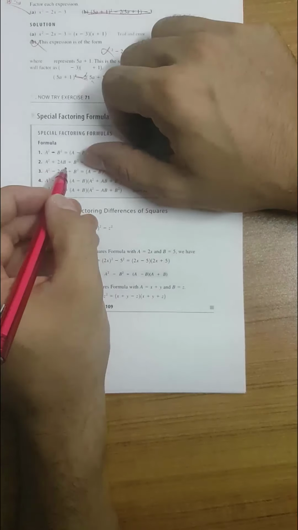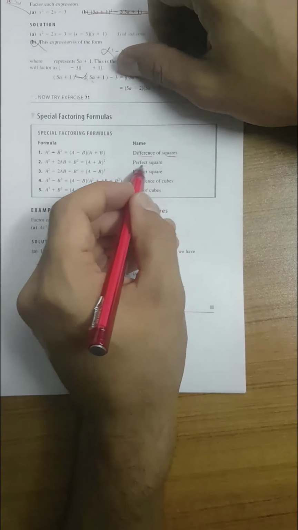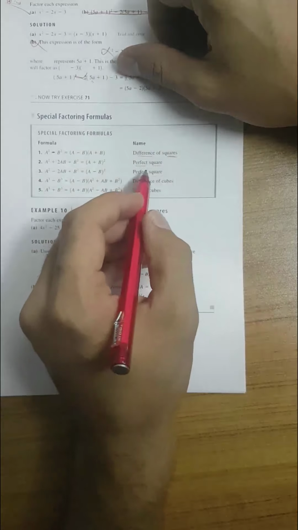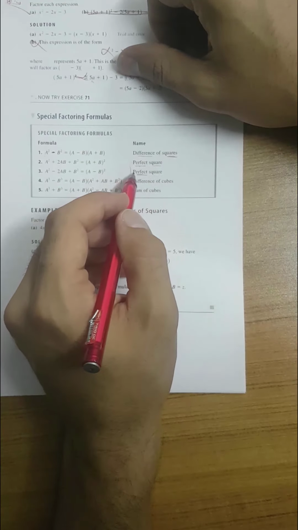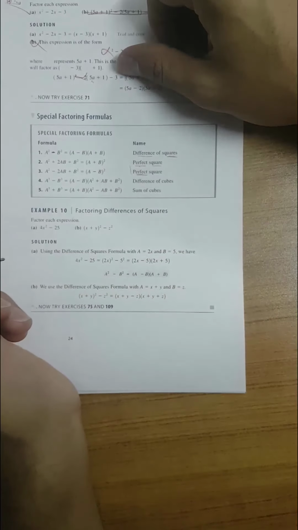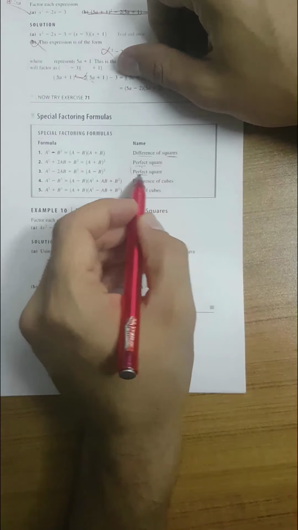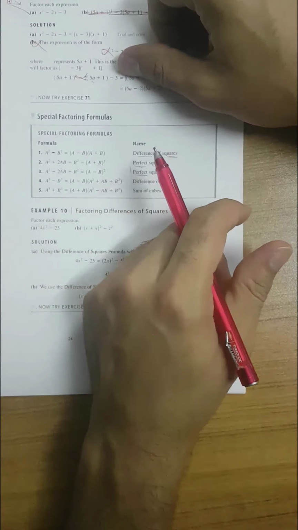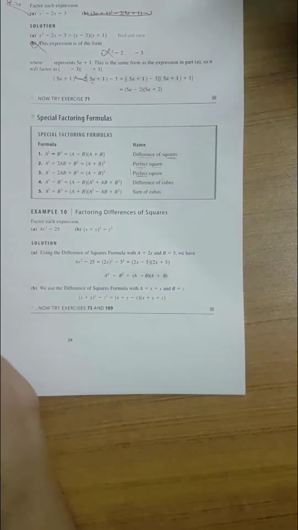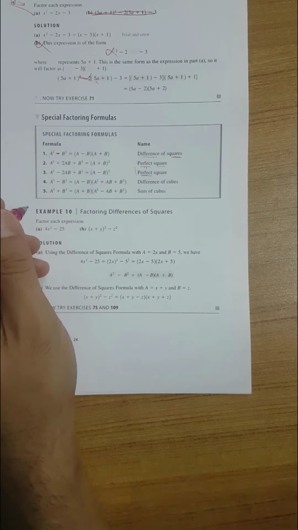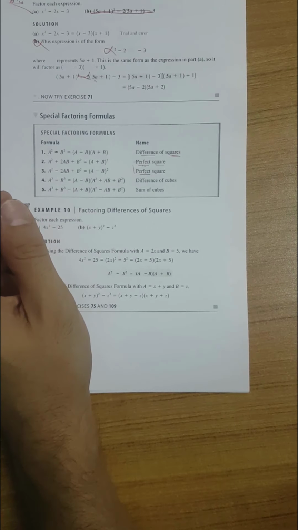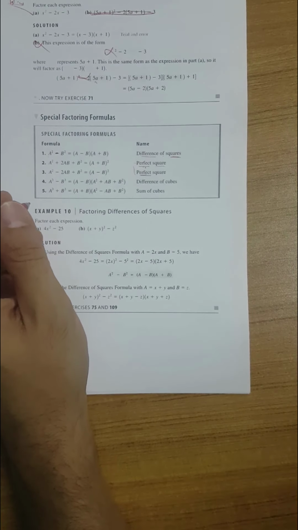How about this formula? As we see as a perfect square or complete square. Perfect or complete square, we have two rules. Some books say complete square instead of saying perfect square.